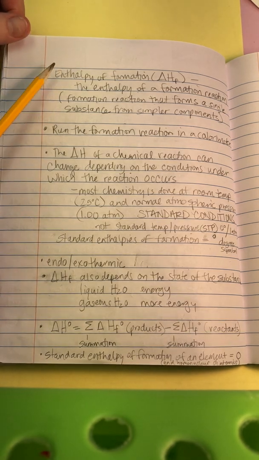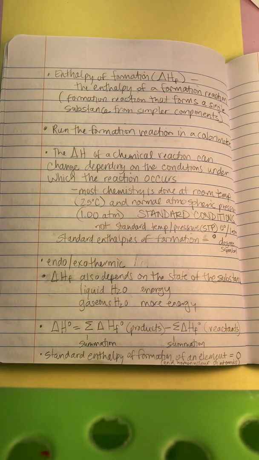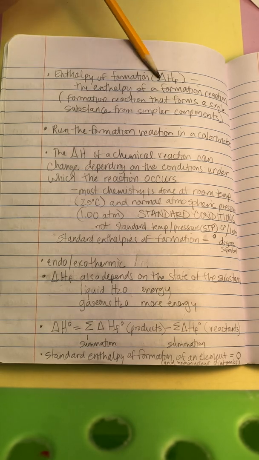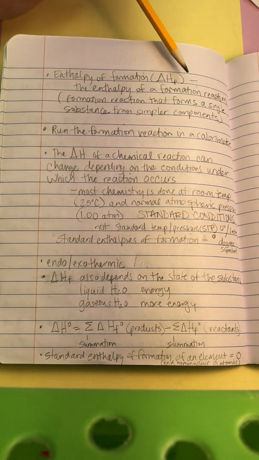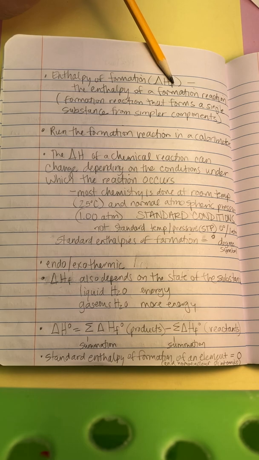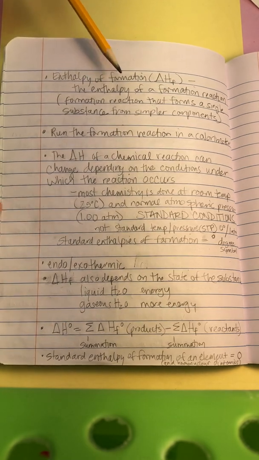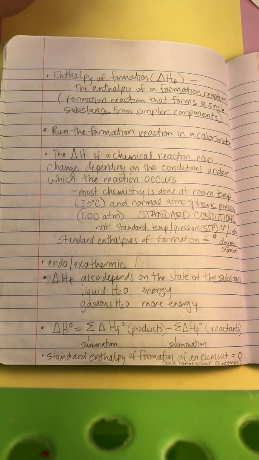Since it's kind of hard to focus on and calculate the enthalpy of what's in a substance, we have what's called the enthalpy of formation. You can see this change of enthalpy with a little f there. So this is the enthalpy of a formation reaction.